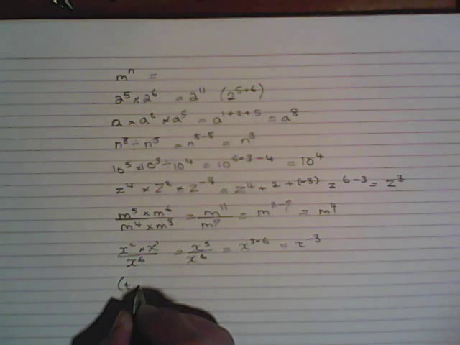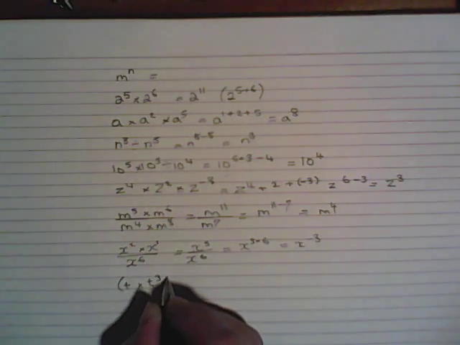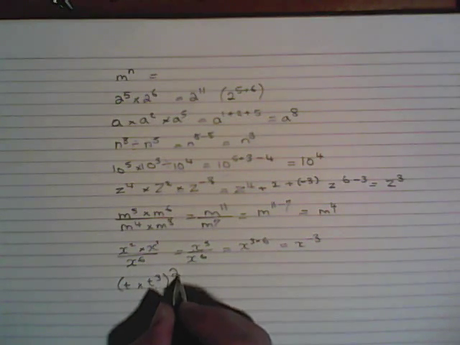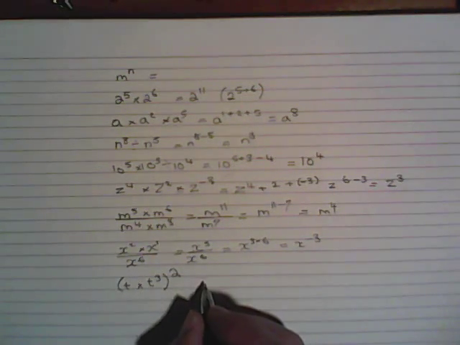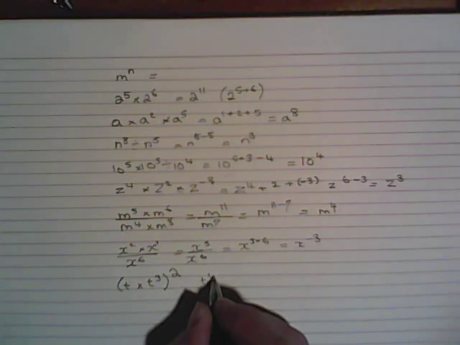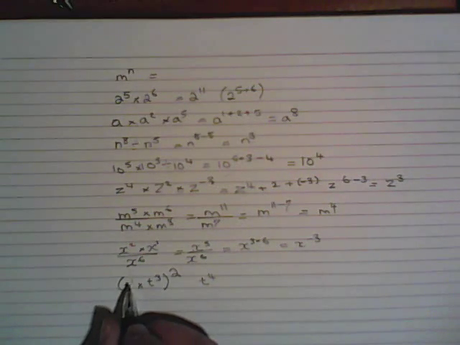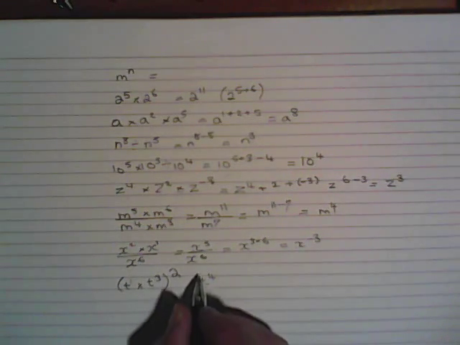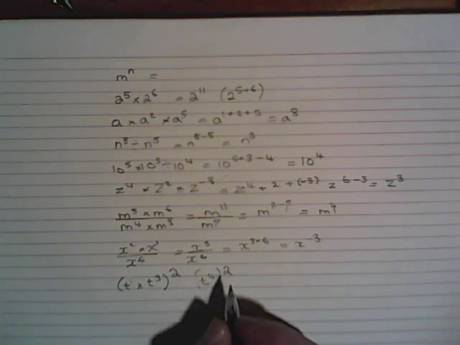So supposing we've got t times t cubed, and the whole thing to the power of 2. Well, this is t to the power of 1, which is not written, but it's there, it's implied. So this is t to the power of 4. I'm writing the 1 in now, but it wasn't there before. 1 plus 3 is 4, t to the power of 4, and that bracket is squared.